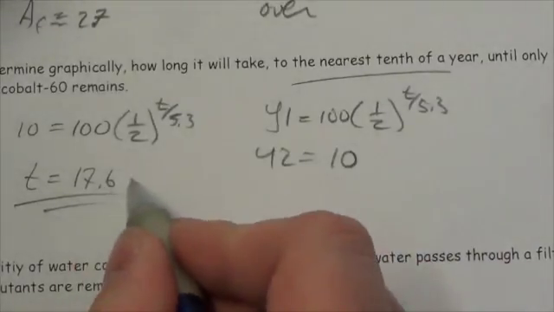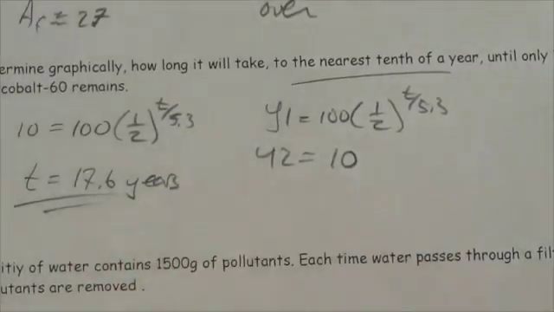So it took 17.6 years to get down to 10%.